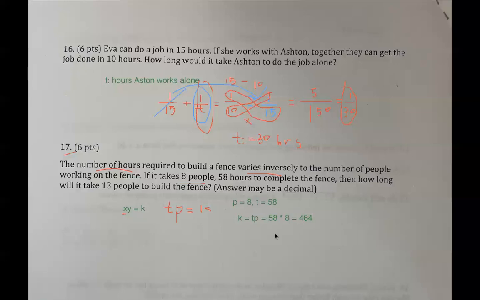So the constant K equals 464. So the equation we have is T times P equals 464.